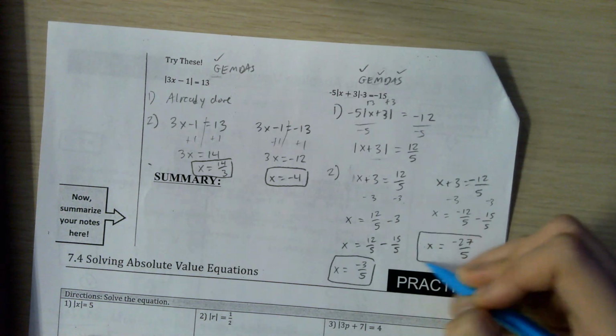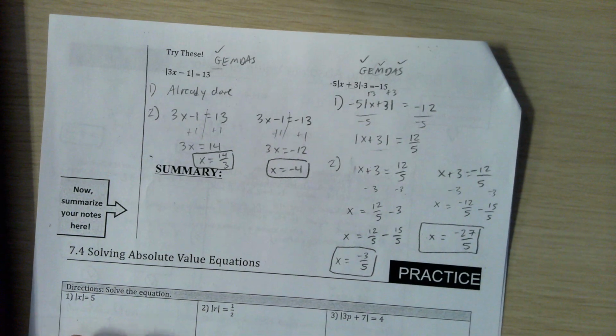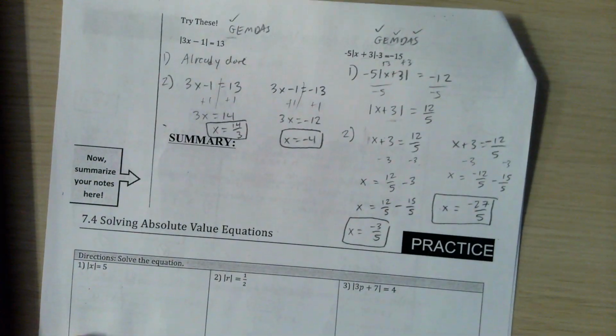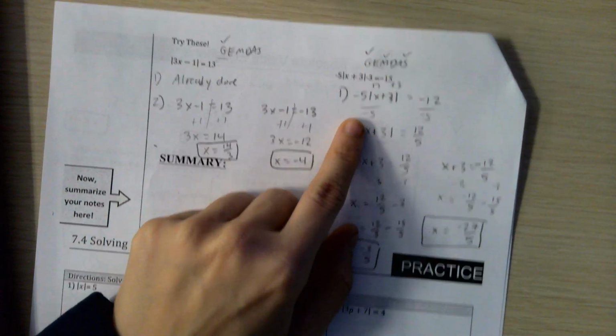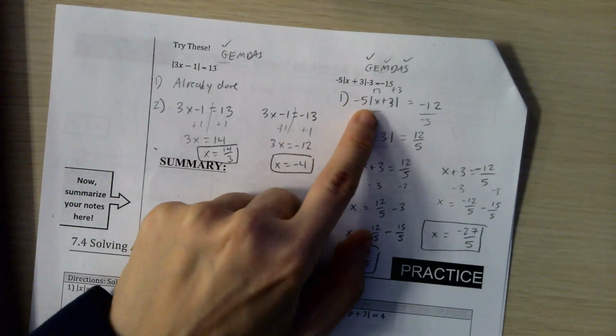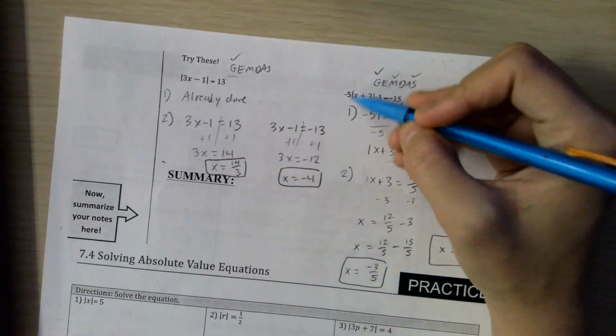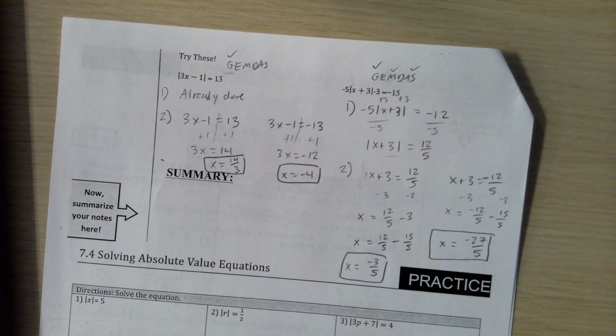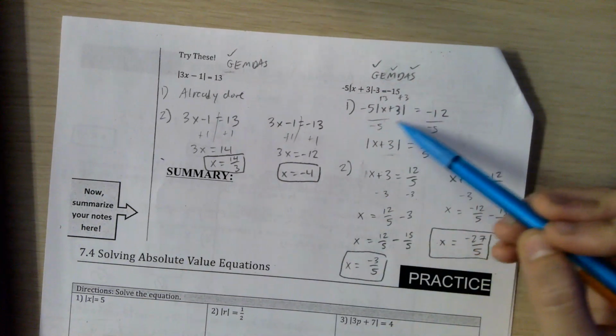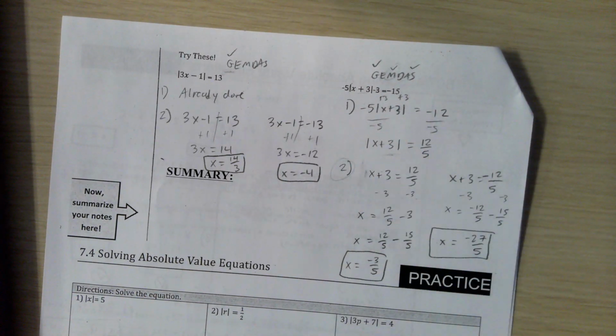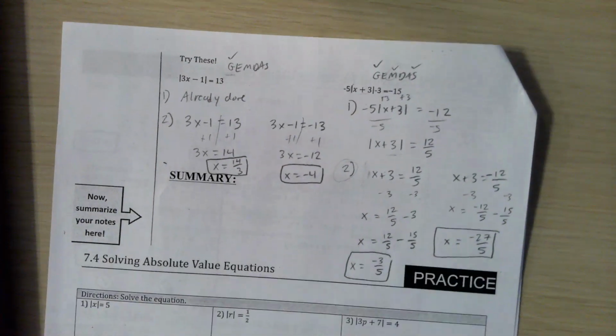It's a little bit of fractions, but you can also use your calculator. And so this is it. This is pretty much just solving for x, but you have to be careful with the absolute value. So for example, someone asked if we distribute, and normally you would, right? If this was a normal parentheses, you would distribute. But since it's not, we have to get it by itself so that we can go to step 2. Right? Okay, so that's it.